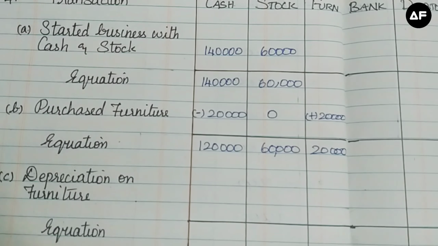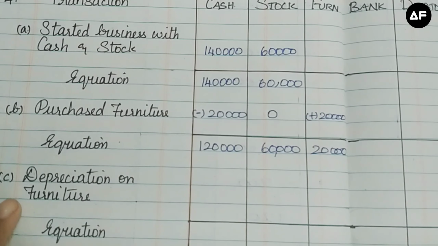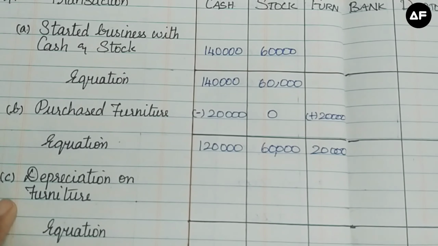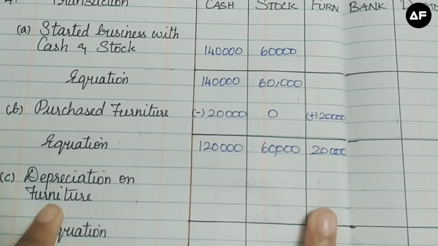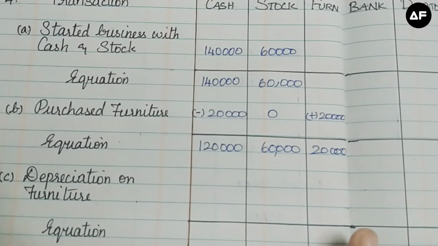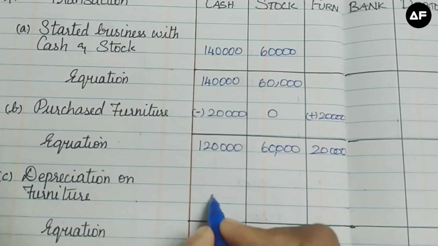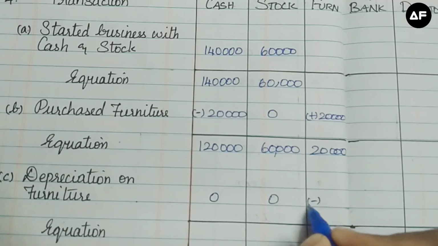Depreciation is the wear and tear of a particular asset. This decreases the value of the asset, so it is a loss. Indirectly capital is involved in terms of depreciation, and it is on the furniture, so directly furniture is being involved. This is totally a loss and it decreases both the capital and the furniture account. So depreciation on furniture of 800. I do not have anything to do with cash, stock. So furniture I must depreciate 800.